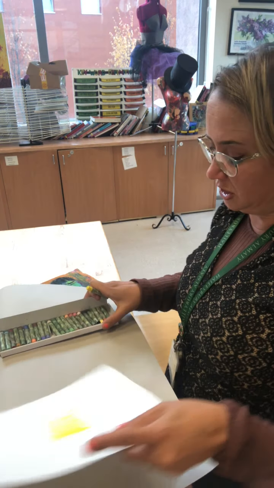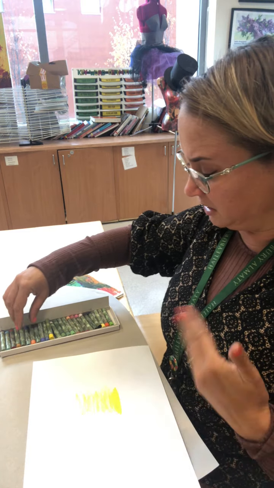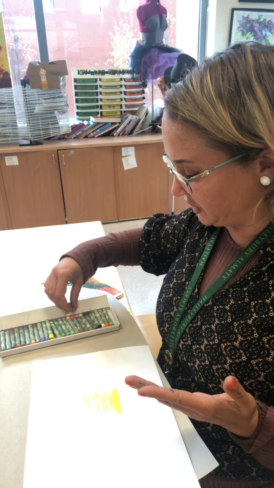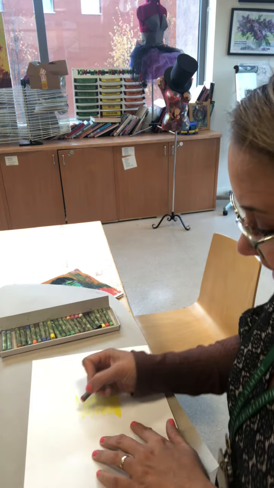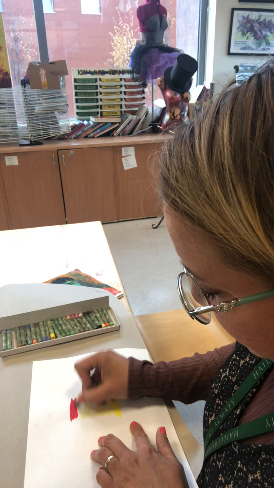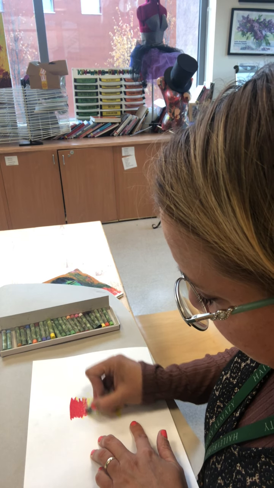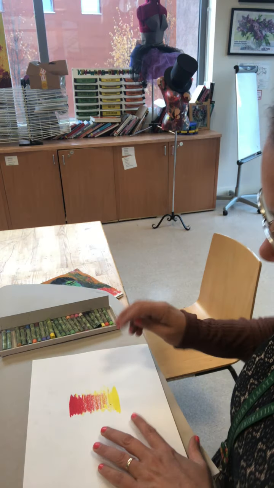And then if you like, turn the paper around, choose another colour. Sometimes it's nice to work with colours that would naturally blend. So for example, yellow would naturally blend with a red and make an orange in the middle. So if I push down hard there where it's just white paper, and then gradually take the pressure off until it just disappears, and then it fades out to the yellow.